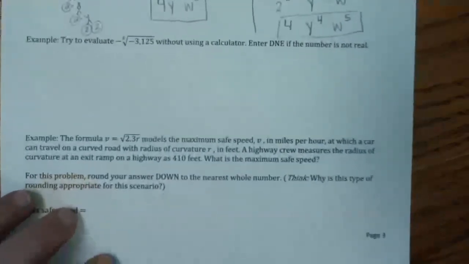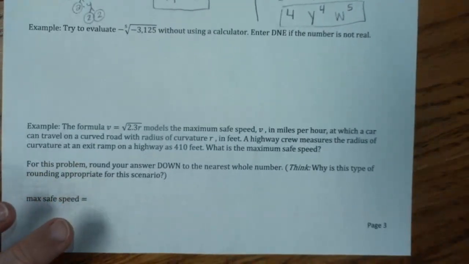All right, let's keep going. Last 2. Try to evaluate negative fifth root of negative 3,125 without using a calculator. Write D and E if it's not real.